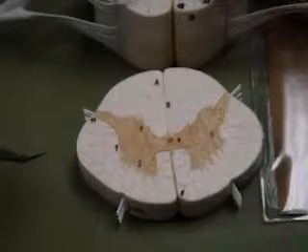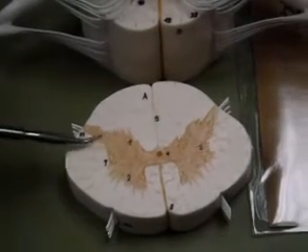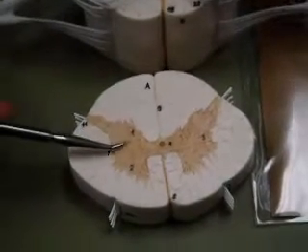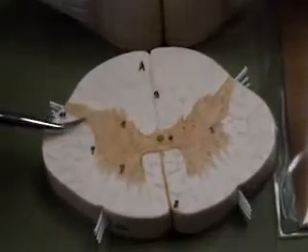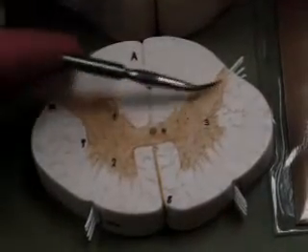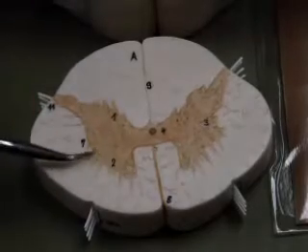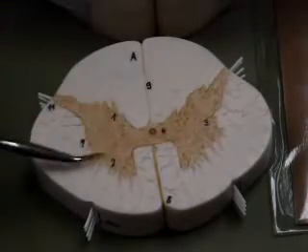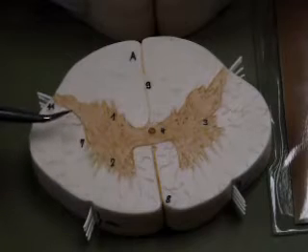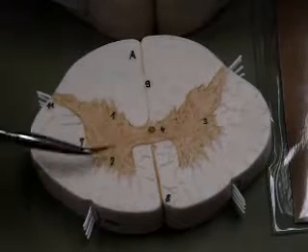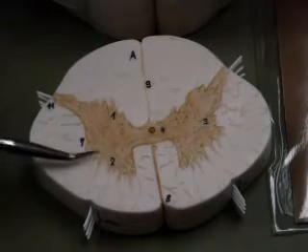All right, looking at the gray matter here, this is the gray matter. So this is the posterior horn here, also posterior horn. These are the anterior horns, and these are the lateral horns. Okay, so posterior horn, anterior horn, lateral horn.